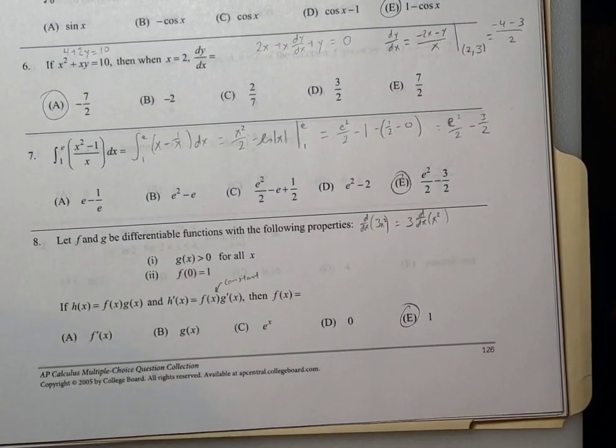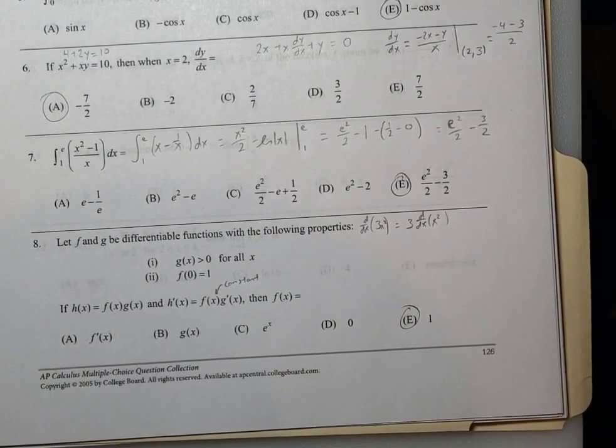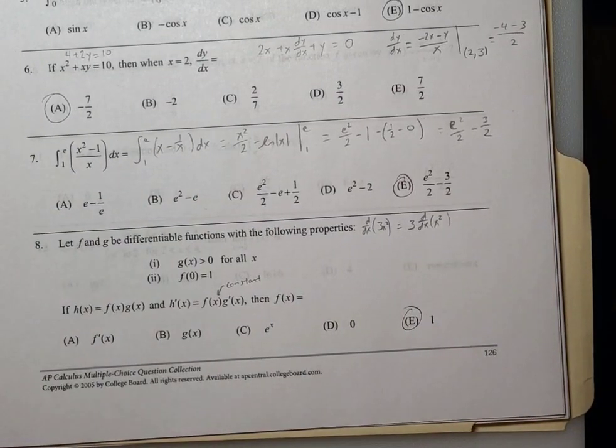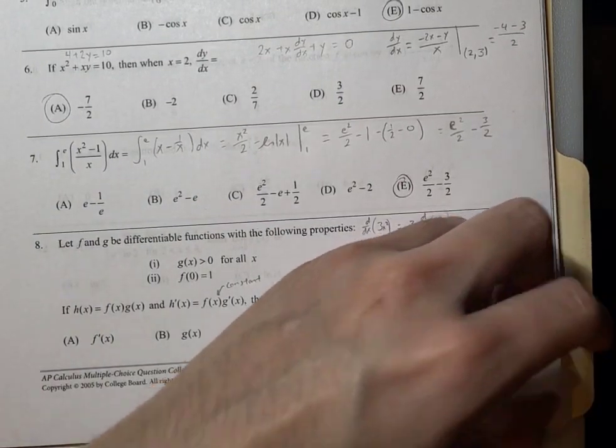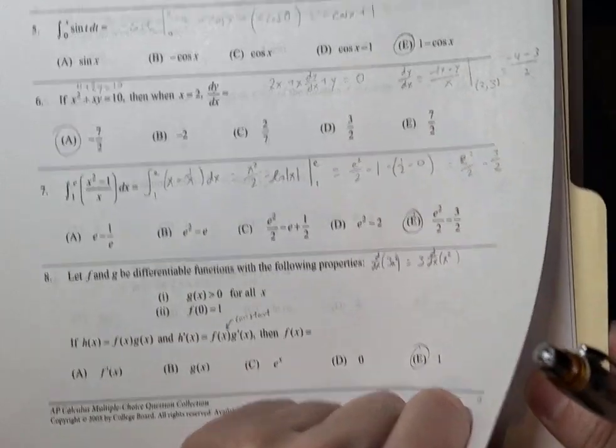Okay, let me double check that's the answer. Yes. Okay? So that's how I thought through this problem. So, not too bad.